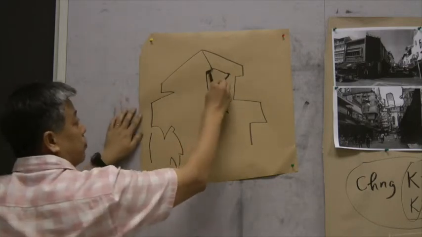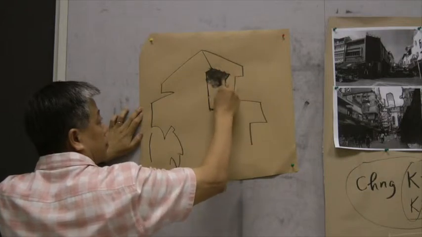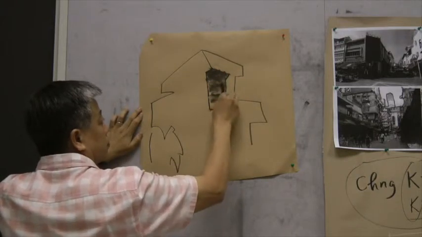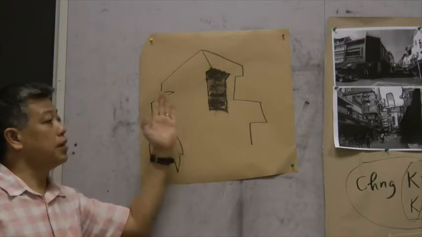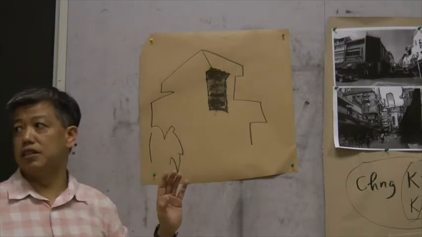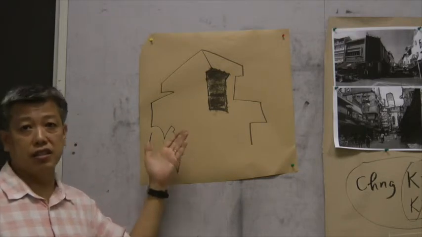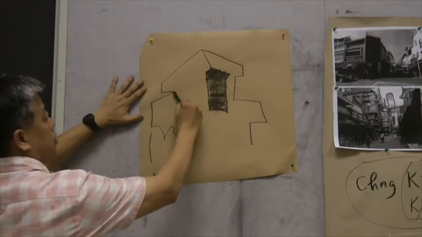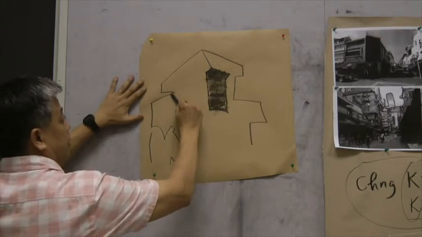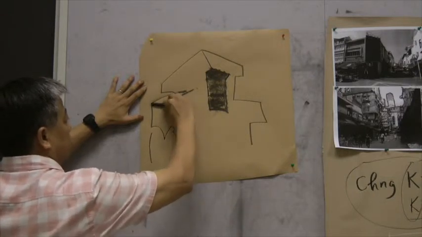But see, if this is darker, let's say, then it tells you this and this are at different angles and space, or different depth in space. So this gives you another dimension. Same thing. Now imagine if this piece is another shape that links with something else.